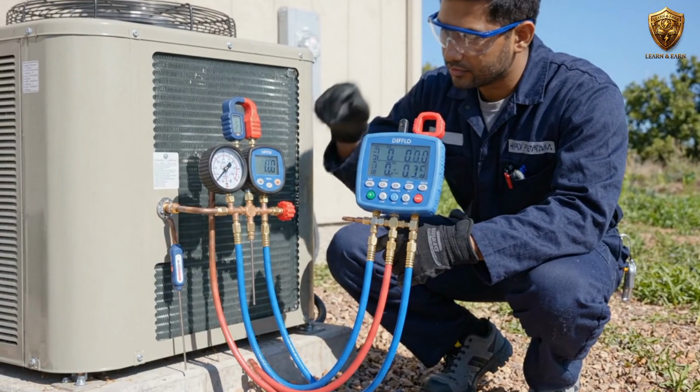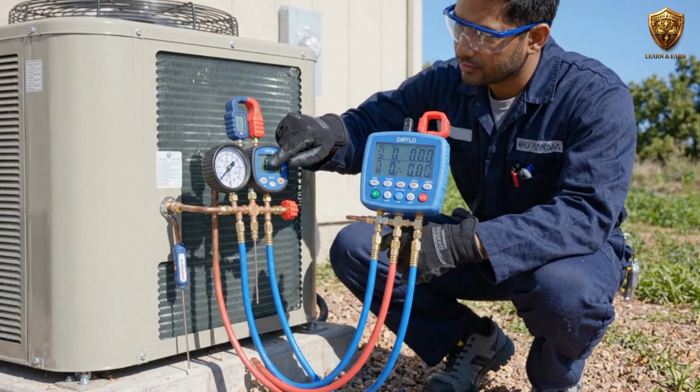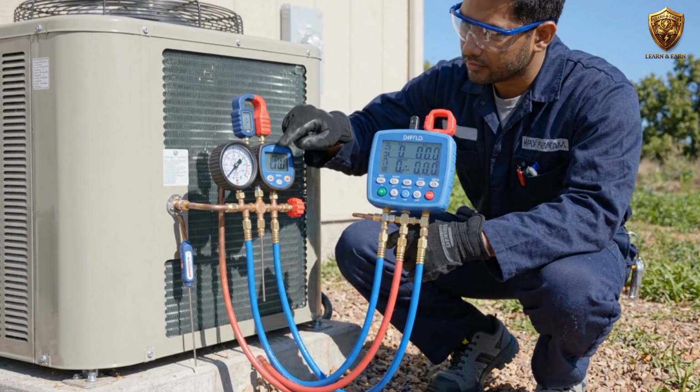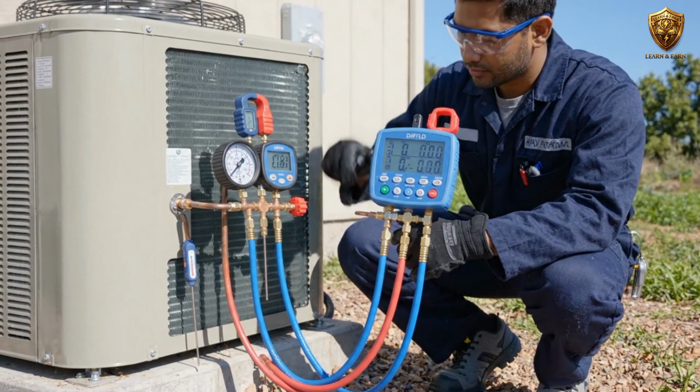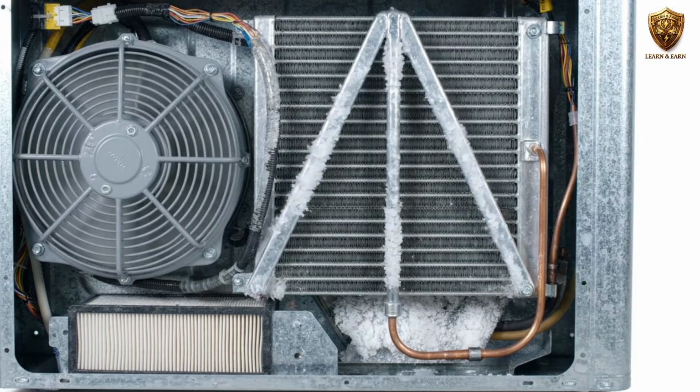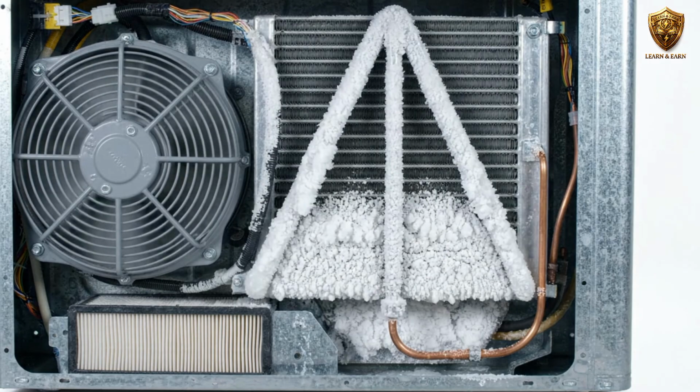Pressure readings depend on outdoor temperature, indoor load, airflow, refrigerant type, system design, and operating conditions. That means one pressure number by itself does not tell the complete story. Temperature measurements, superheat, subcooling where applicable, and the manufacturer's specifications provide much better evidence.